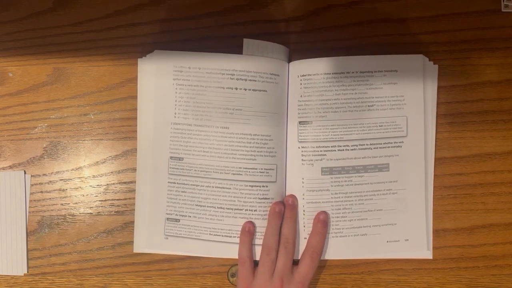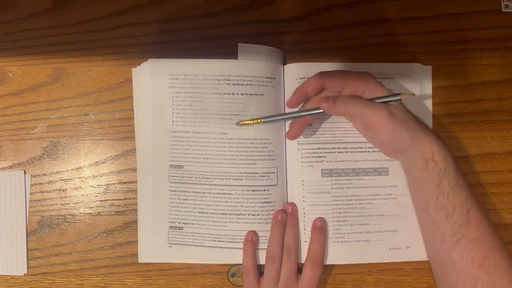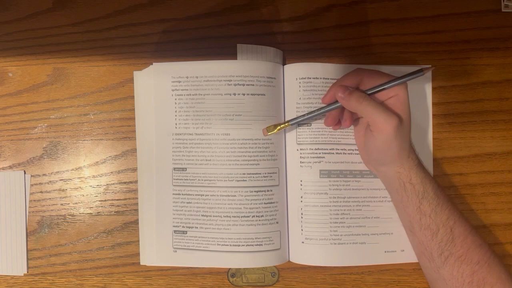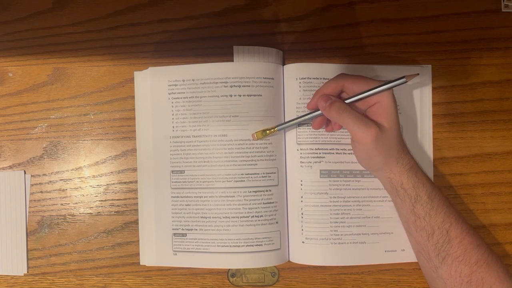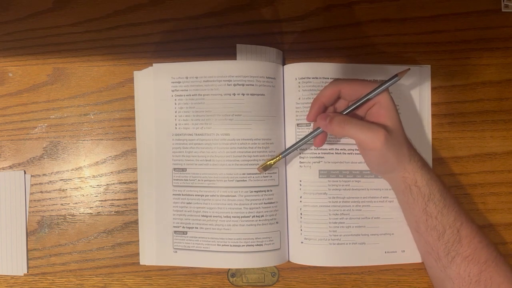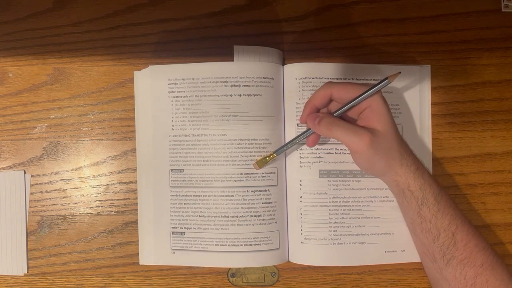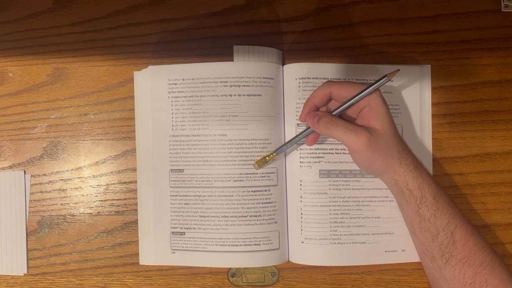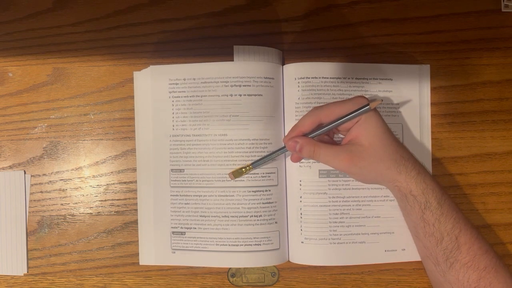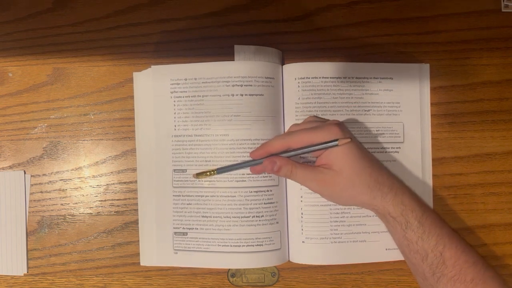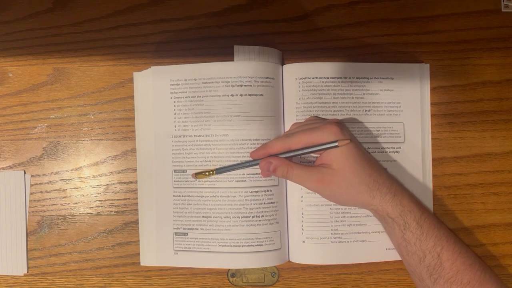The other portion of this lesson is being able to tell whether a verb is transitive or not. Some dictionaries or phrase books will use little superscripts, which might be hard to see on camera, but they exist.